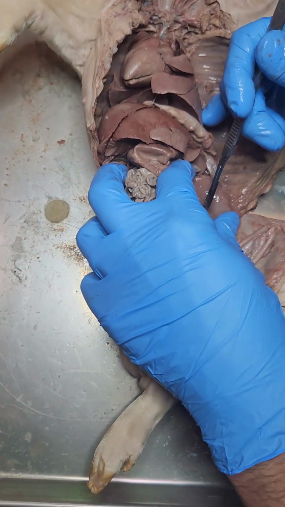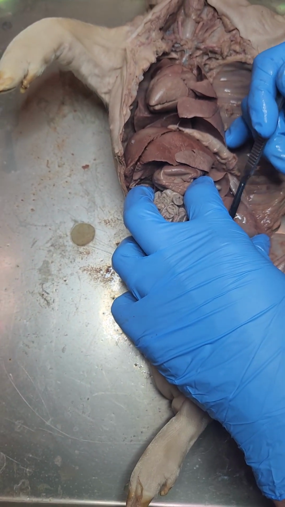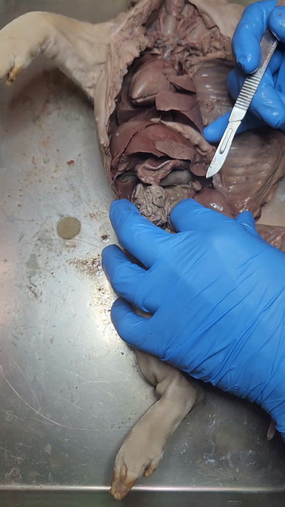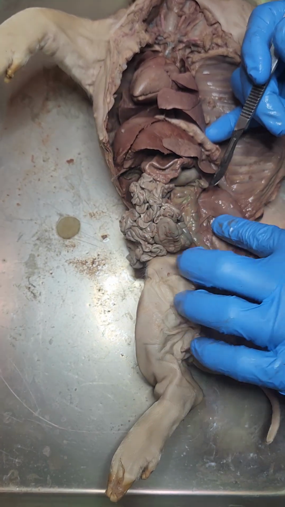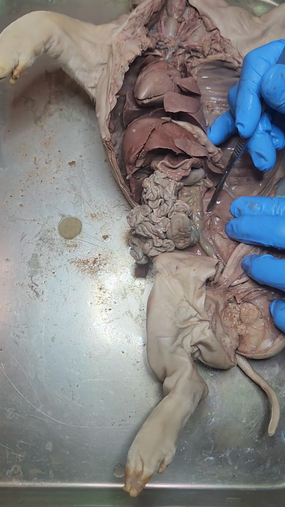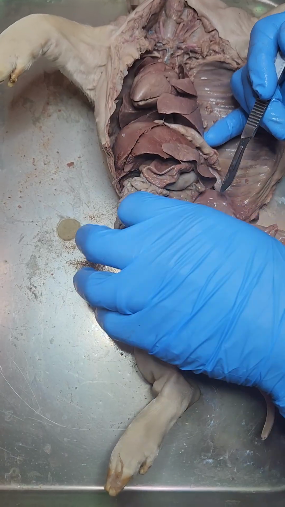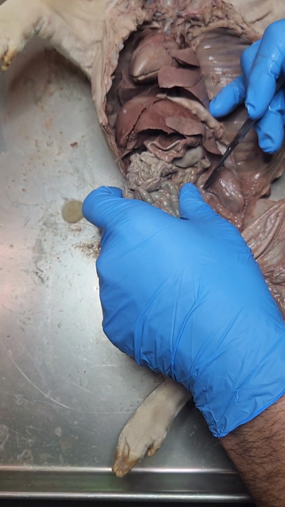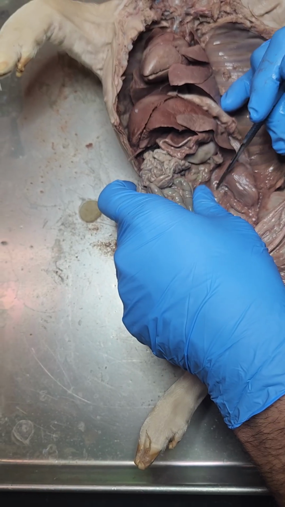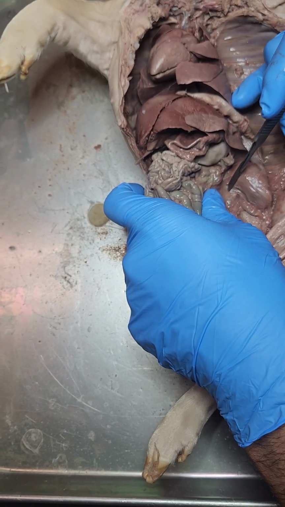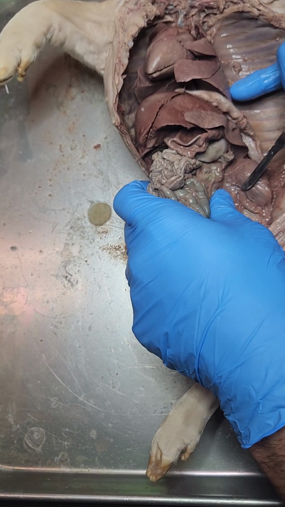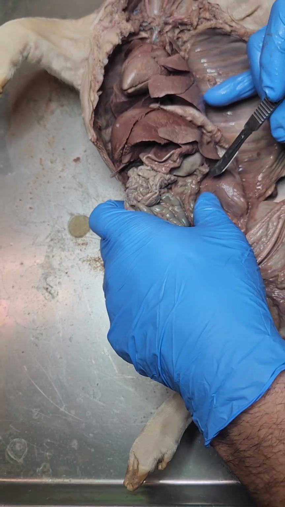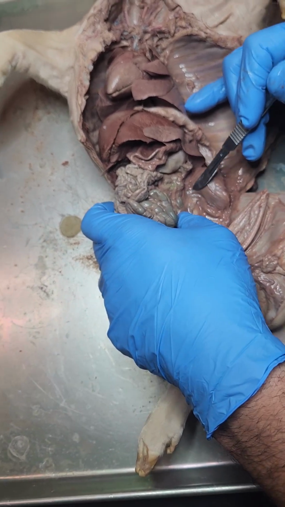Okay, so when we do this, we're sort of cleaning this off. Back of the knife kind of being real gentle here. And you can see one side sometimes it's better than the other. Okay, let's see here. There we are. They're right down in there. Okay, so we've got a renal artery and a renal vein. So the renal artery is right there and the renal vein's right there. Okay, they're really small, but they're right there and right there.